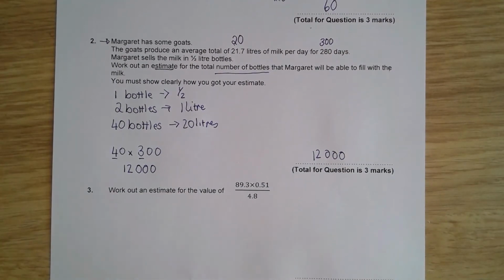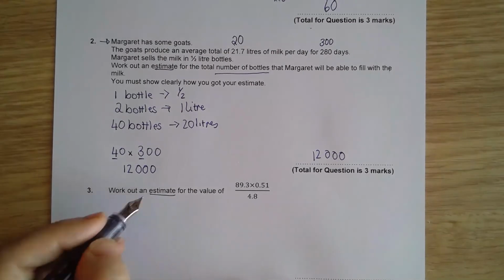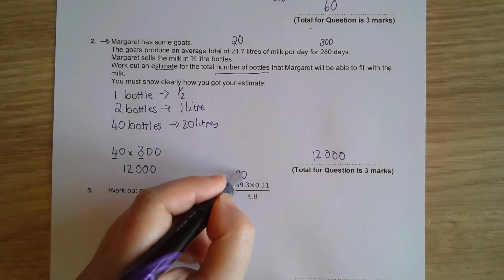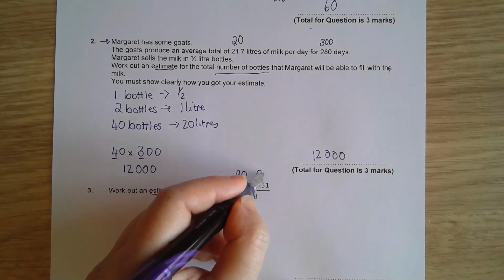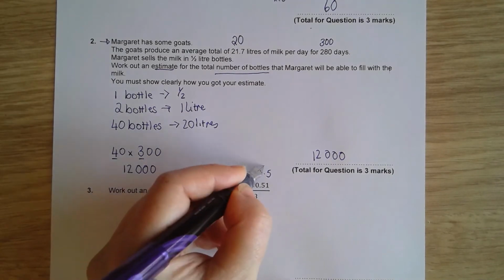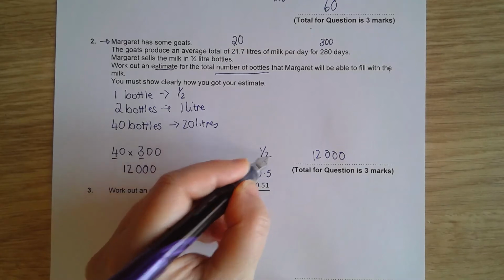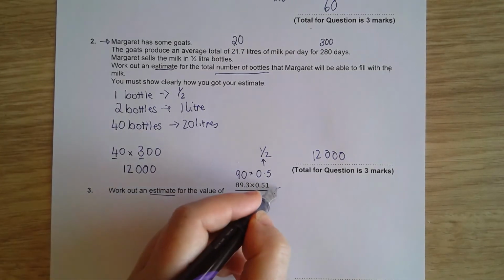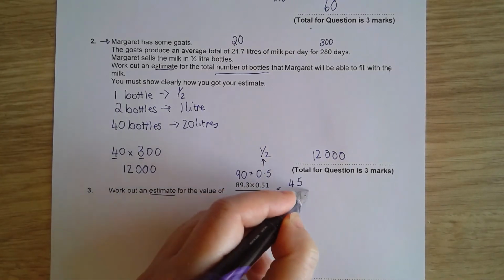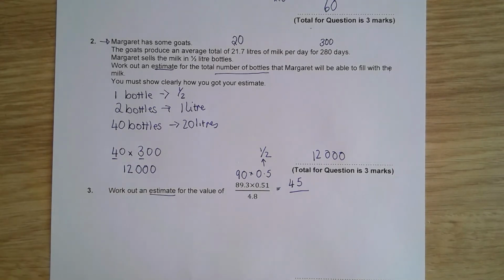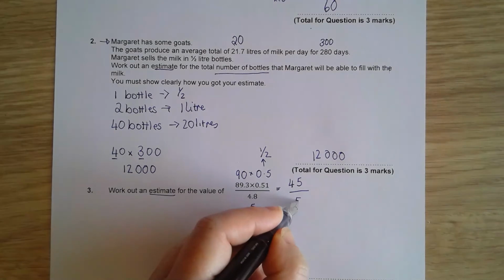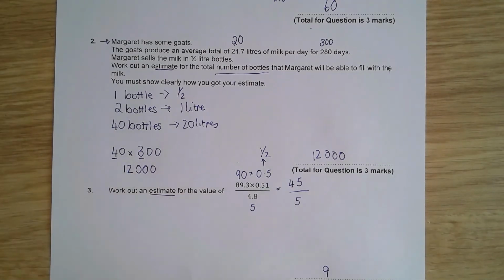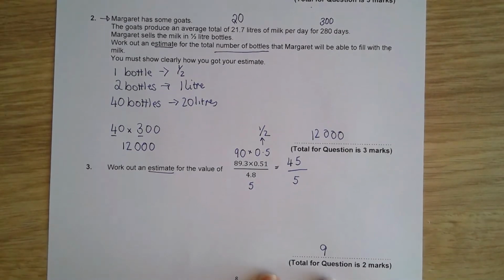Question number 3. Again, we've got another estimate, so we're rounding. 89.3 becomes 90. 0.51 becomes 0.5, which is the same as a half. Half of 90 is 45. So there's my answer for my numerator. 4.8 is approximately 5, and 45 divided by 5 is 9.